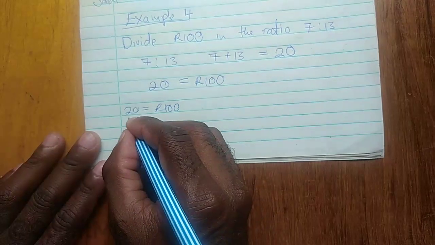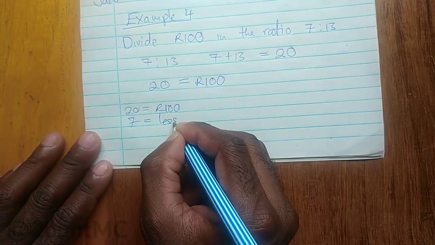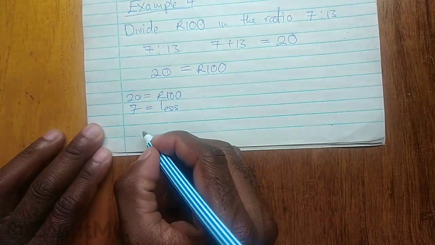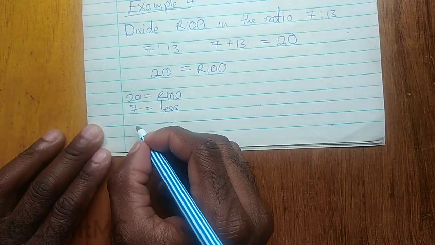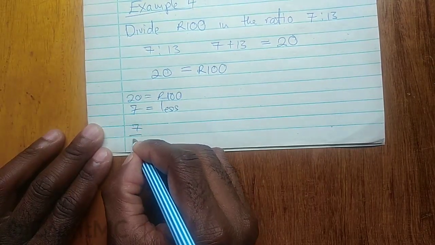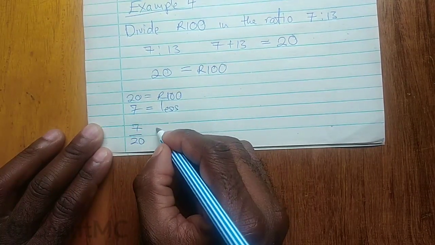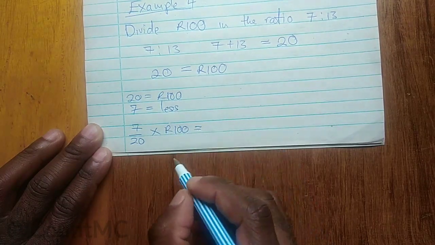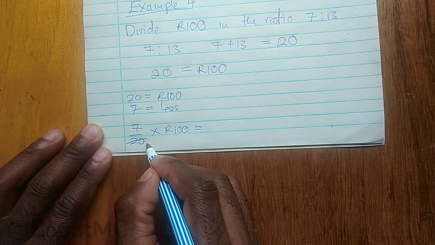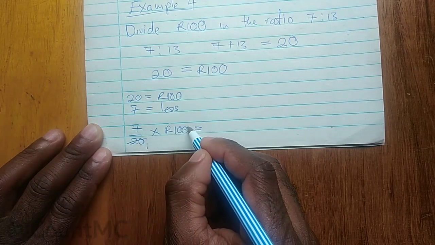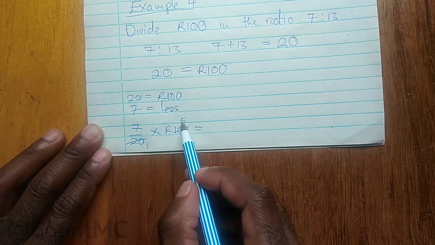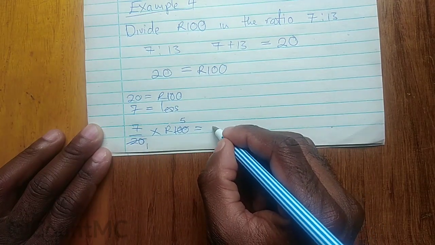So 20 is equal to 100 Rand. What is 7? 7 is equal to less. When you say it's equal to less, the smaller number will go on top when you create a fraction. 7 over 20 times 100 Rand. 20 into 20, it's 1. 20 into 100, that's 5. 7 times 5, that's 35.